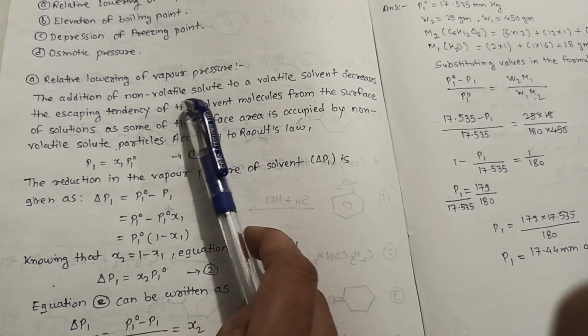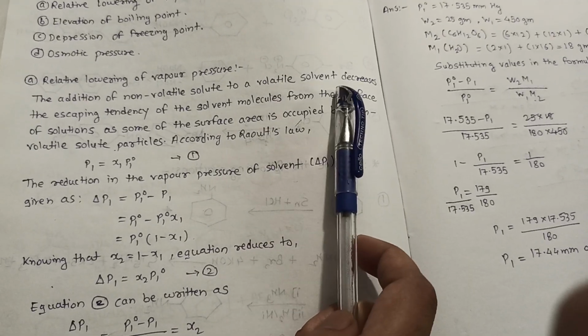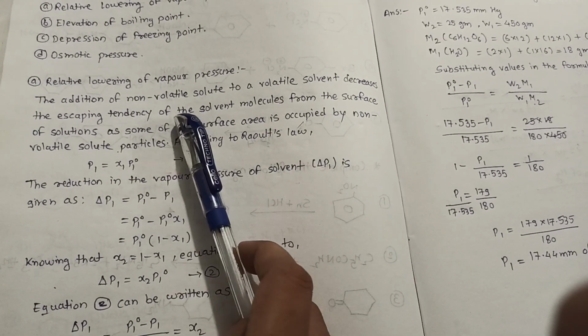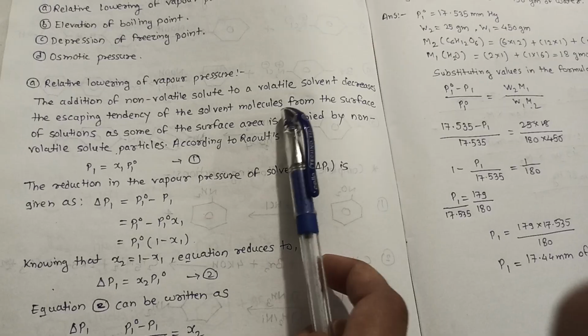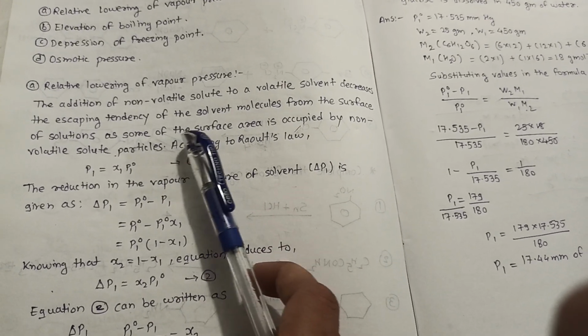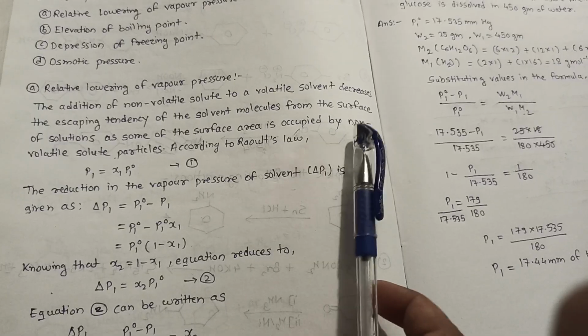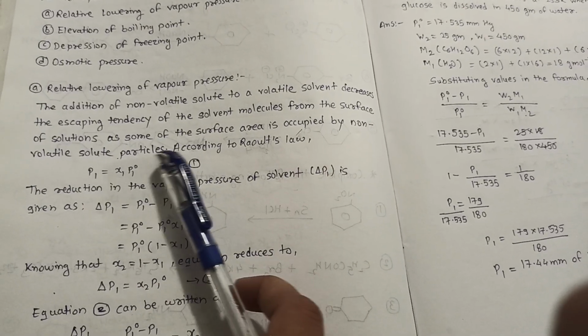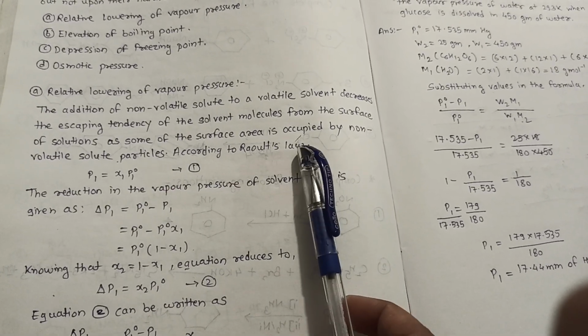The addition of non-volatile solute to a volatile solvent decreases the escaping tendency of the solvent molecules from the surface of the solution, as some of the surface area is occupied by non-volatile solute particles, according to Raoult's law.